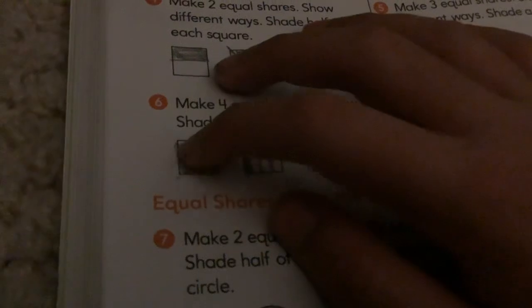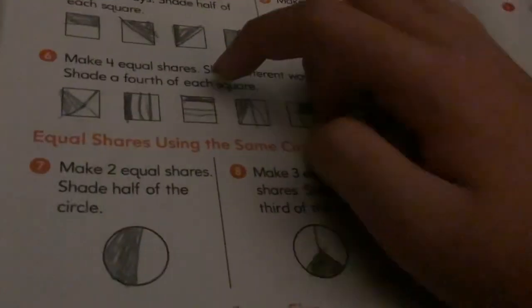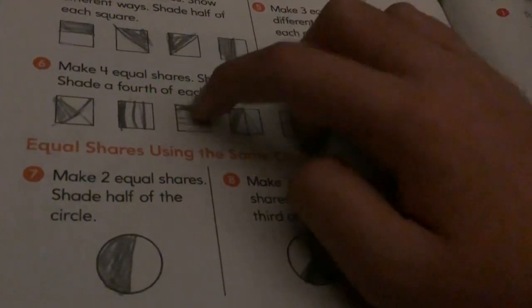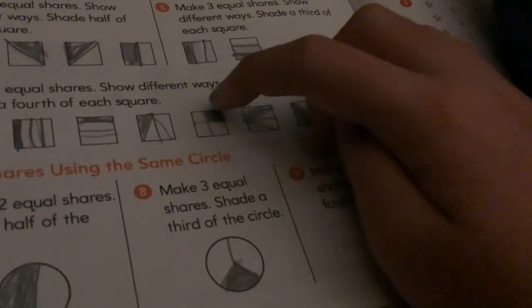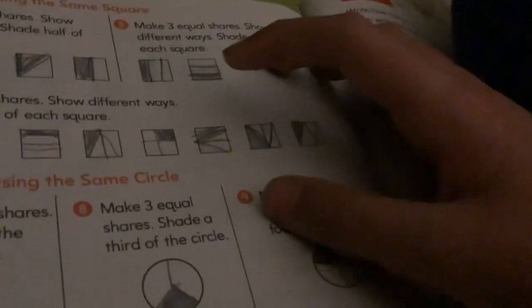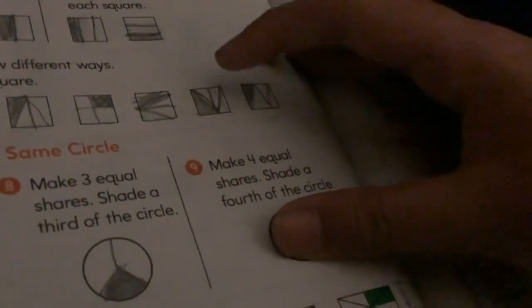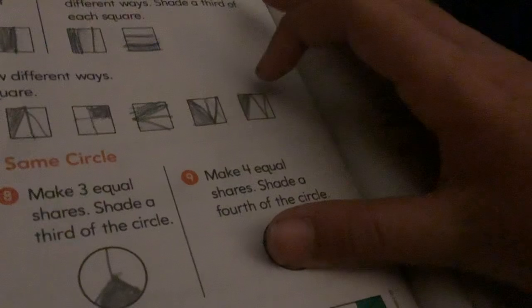This is a small triangle that represents 1/4 of a square. Yeah? This is a tall and thin rectangle that represents 1/4 of the square. This is a long and low rectangle that represents 1/4 of the square. This is another triangle. That's a rectangle. That's a small triangle. That's a bigger triangle. And that is a smaller triangle.